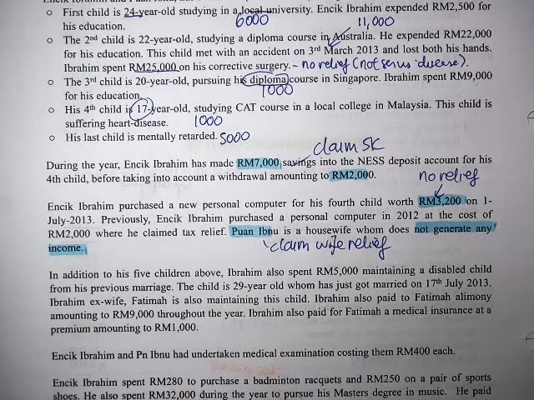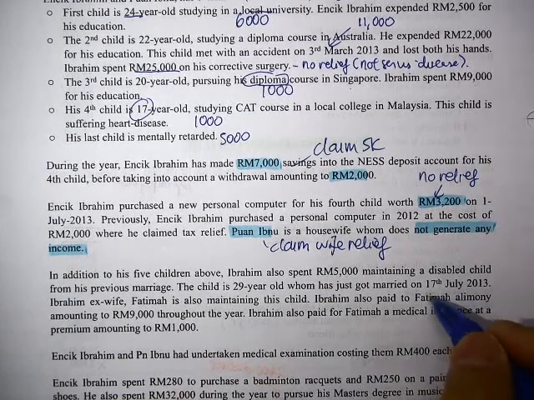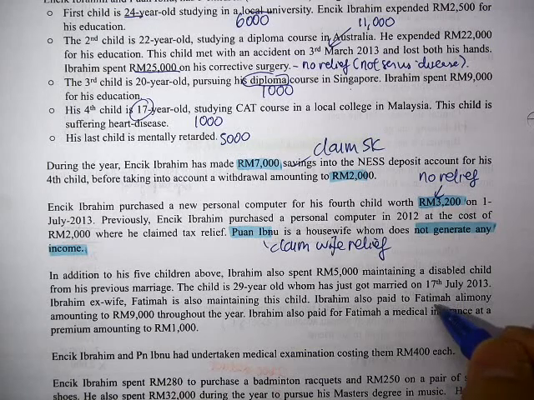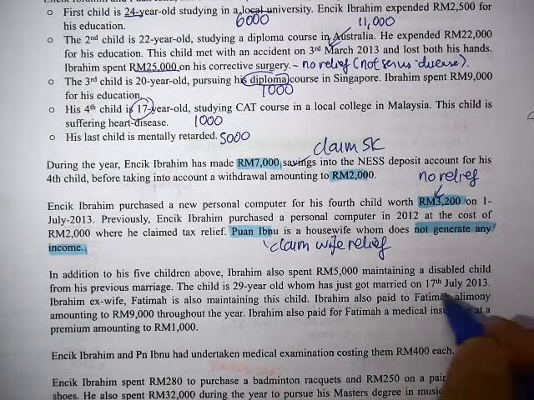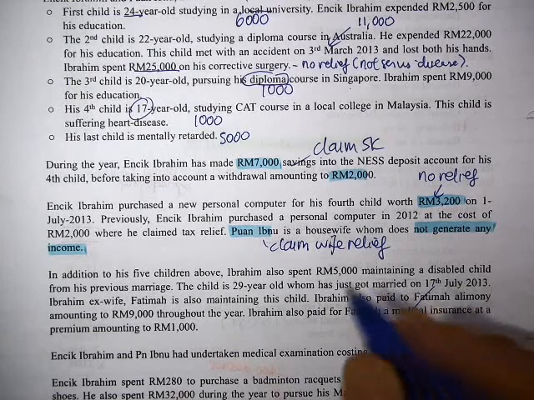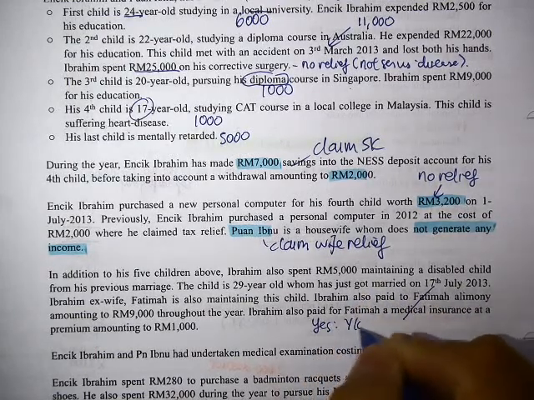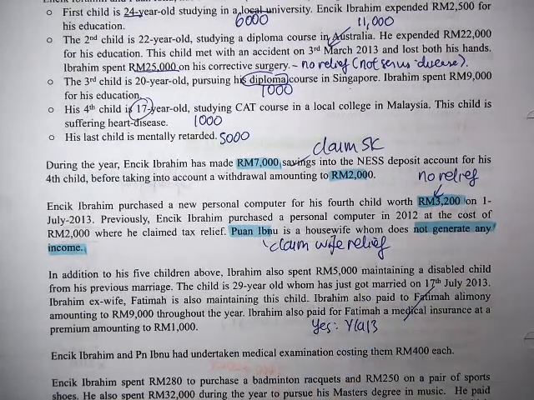Okay. Now, so this is another child. Can Ibrahim claim relief on this child? Yes or no? No. Why? He got married. So cannot claim. Can. He can claim. You can still claim when you marry in that year, because at any time of the year, you are not married, correct or not? So even though you got married in 2013, you still can claim in 2013. Okay? Yes. 2013 you can. 2014 only you cannot. Correct or not? Okay, now you're able to claim relief for this child.